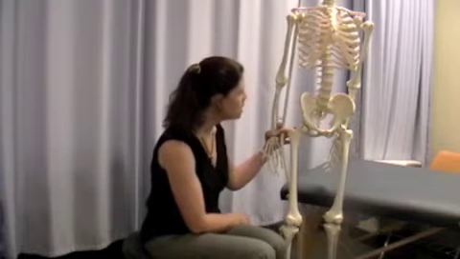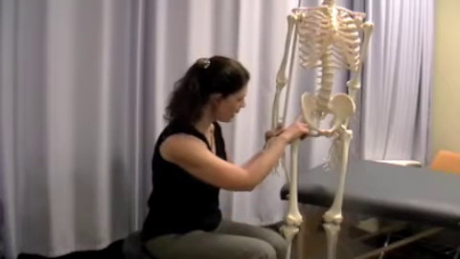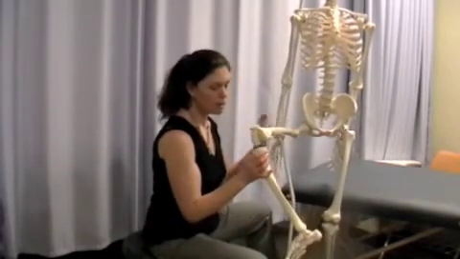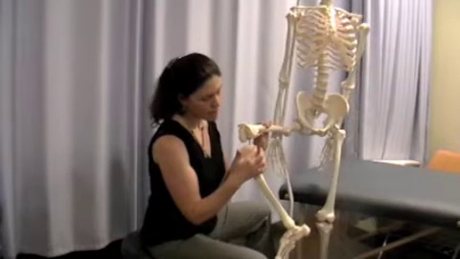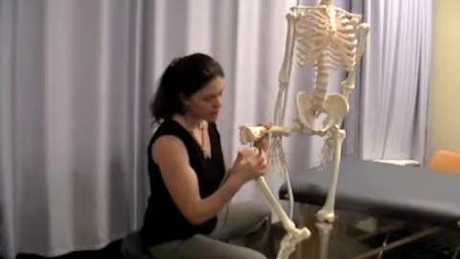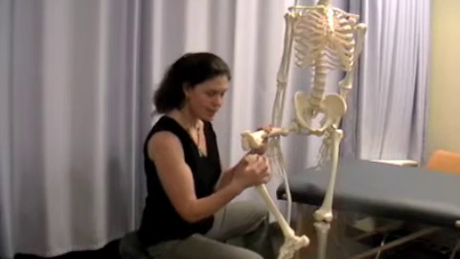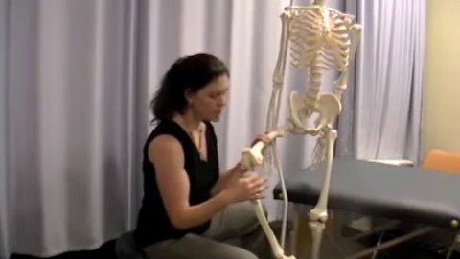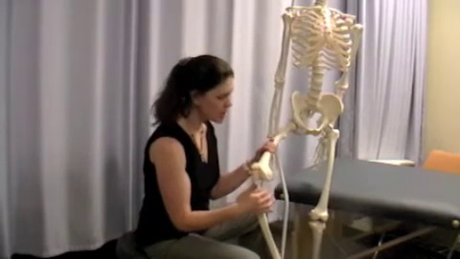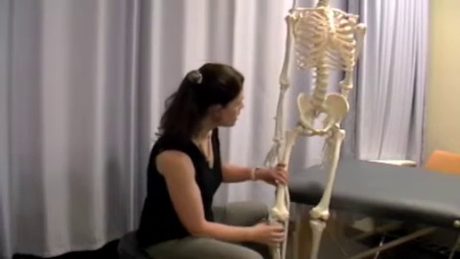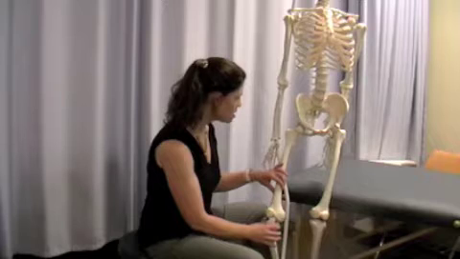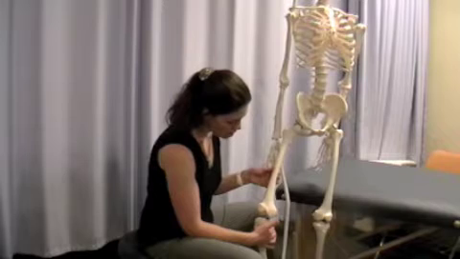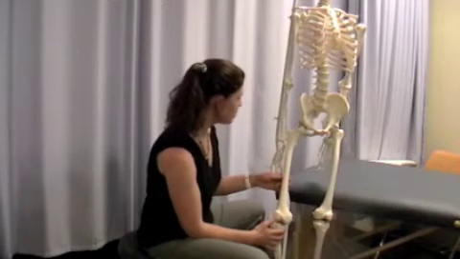The sartorius muscle is from the anterior superior iliac spine, and it comes down to the medial proximal part of the tibia. It inserts into what's called the pes anserinus tendon. The pes anserinus insertion is actually three tendons, one of which is the sartorius. There's also the gracilis and the semitendinosus. The sartorius is going to flex the hip. It's also going to externally rotate at the knee, and its nerve is femoral.